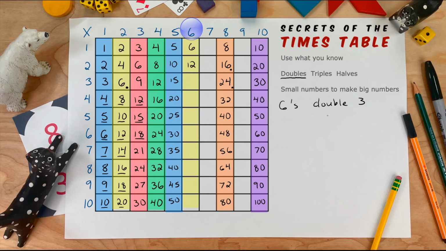Let's think about this another way. We know that 6 is the same as 1 plus 2 plus 3. And if we were to look at our 3s right now, 6 times 3 would be the same as 1 times 3 plus 2 times 3 plus 3 times 3.